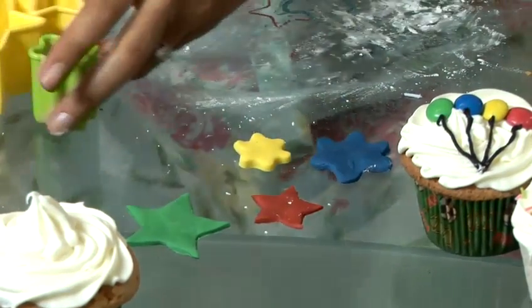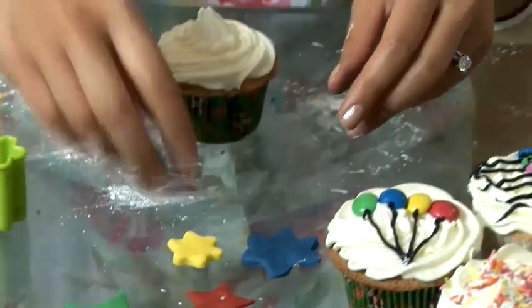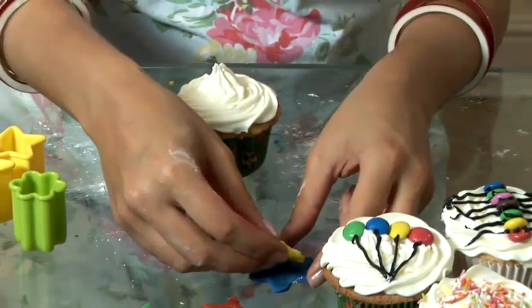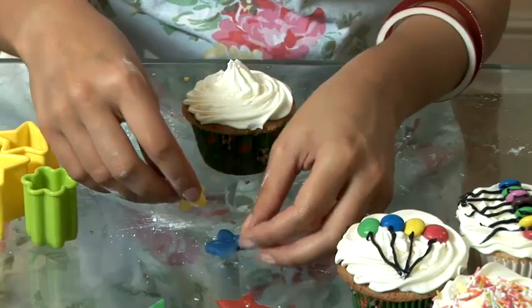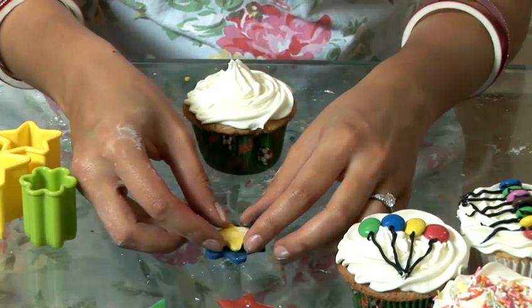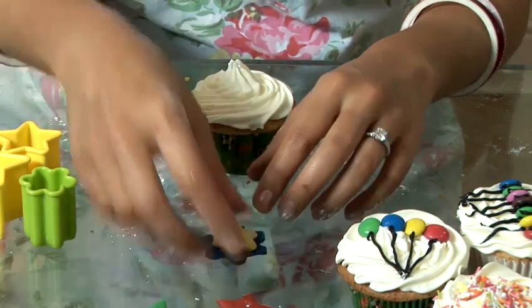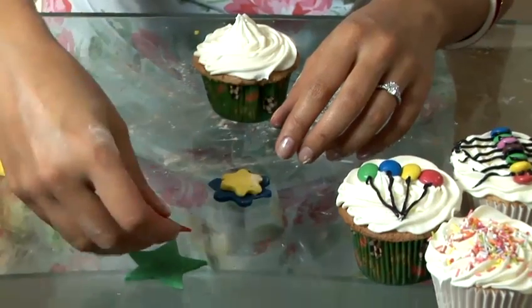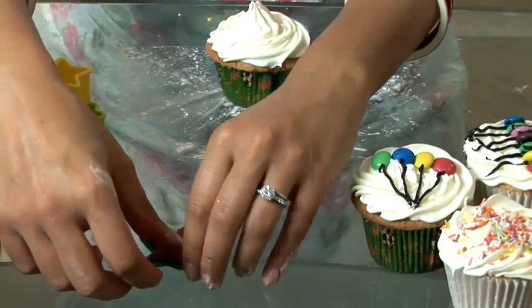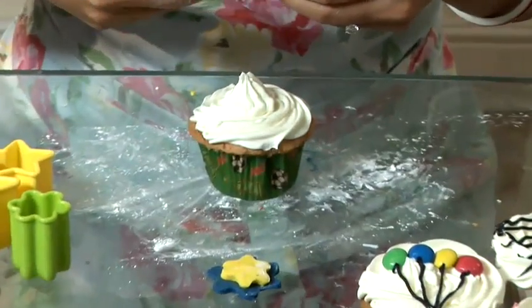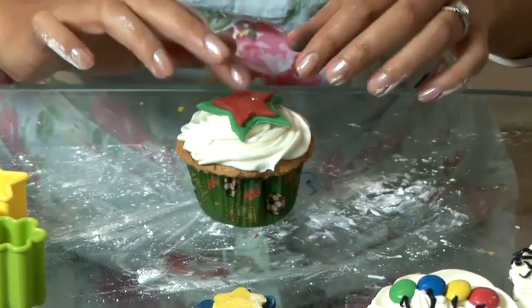So you can take a cupcake and basically pop one shape on top of the smaller one on top of the larger one. So here you have the yellow shape on top of the blue, or you could also use the red one on top of the green. So we'll use the red and the green here. Pop that on top of your cupcake.